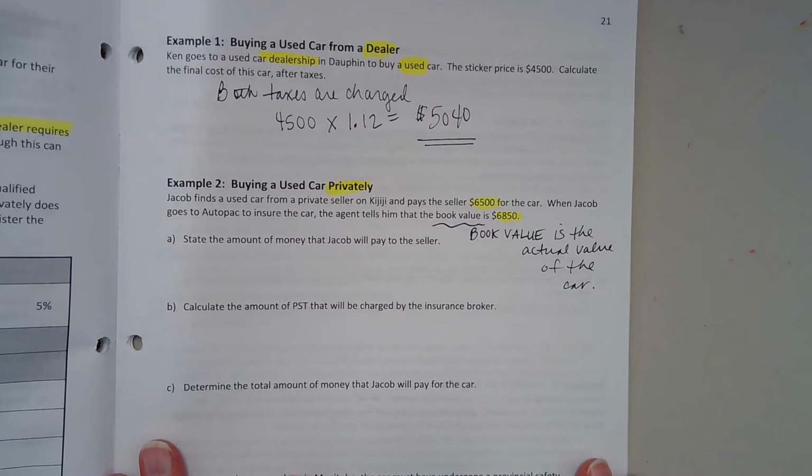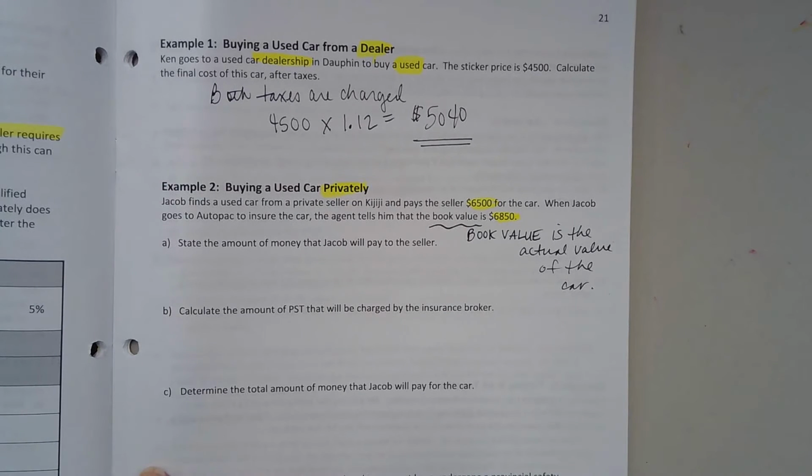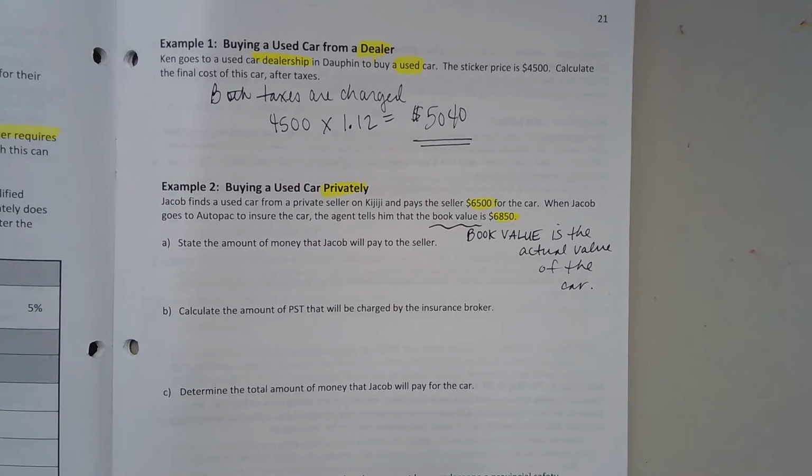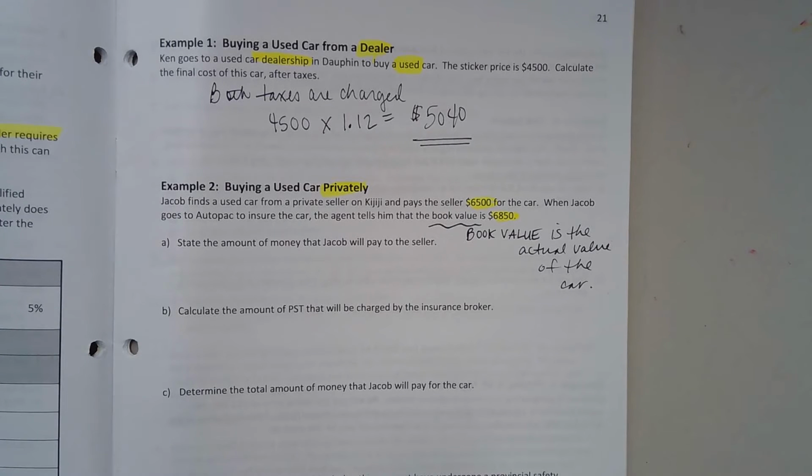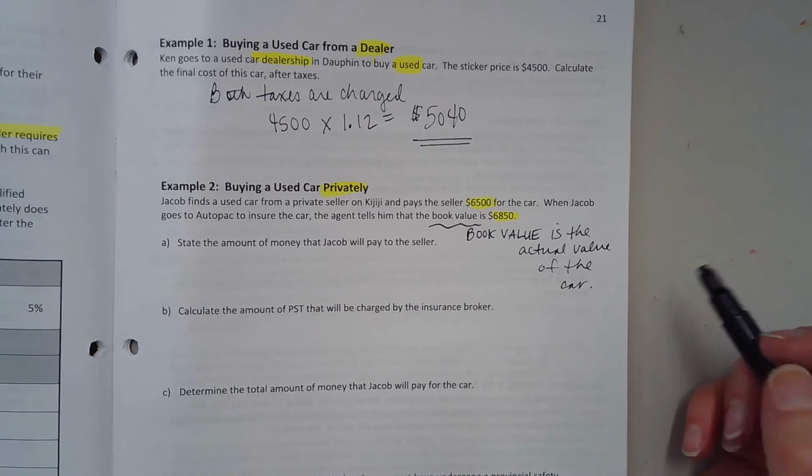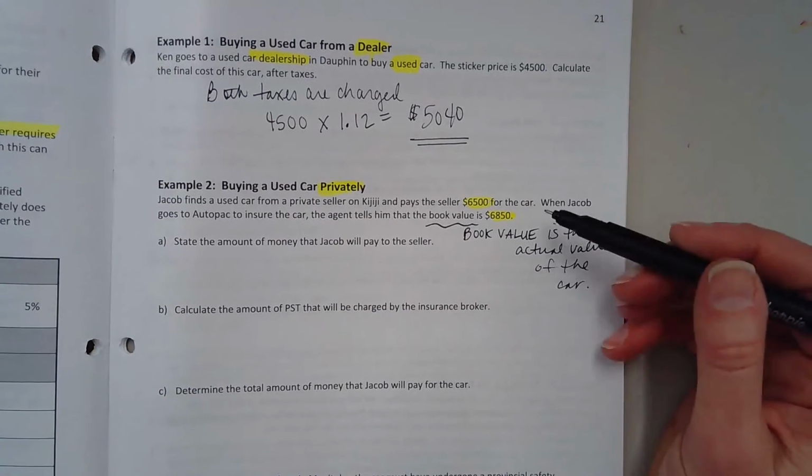Sometimes we're really good negotiators and we can talk the seller down on the price. Sometimes maybe we're buying from a family member, right? If it was your uncle or brother selling you a vehicle, they might sell it at a really cheap cost. But AutoPack still wants the appropriate amount of tax. Does that make sense? So AutoPack will always collect the tax on the higher amount.